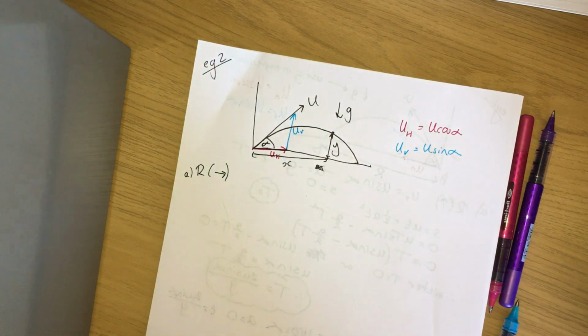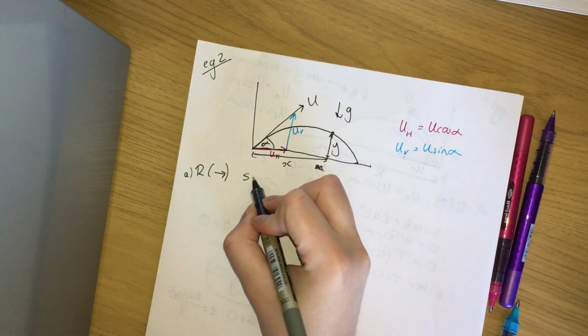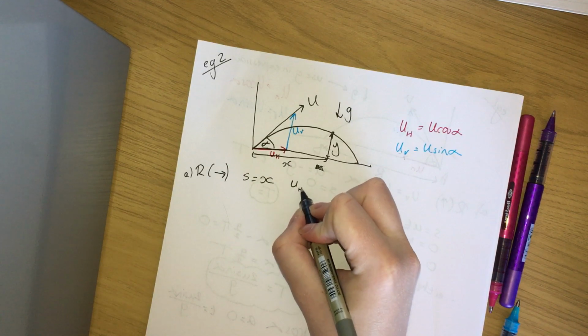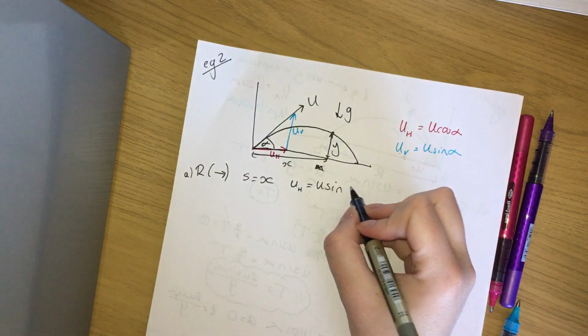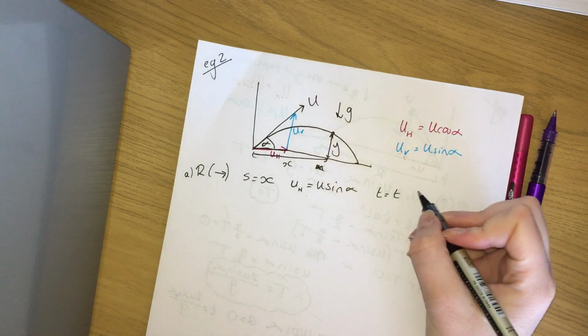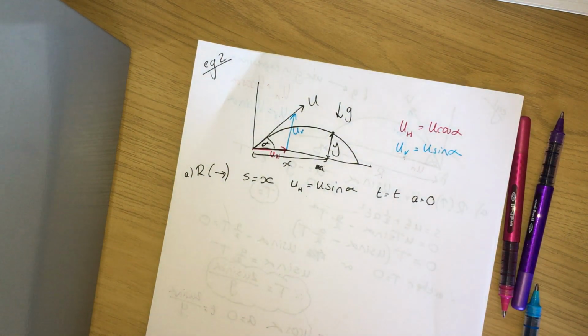Because the time that the particle is here will be the same for both x and y. So I'm going to resolve horizontally. So my displacement is x. My initial horizontal velocity, u cos alpha. Time is time, and acceleration is 0.